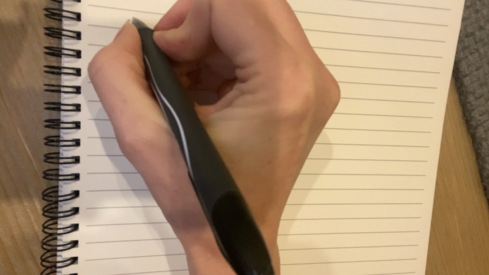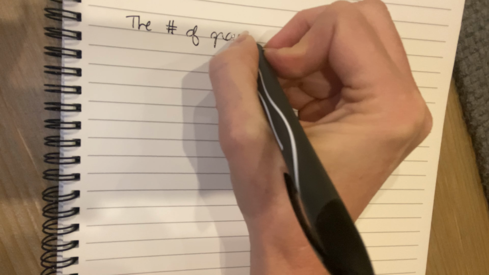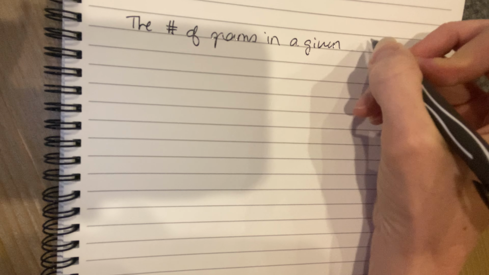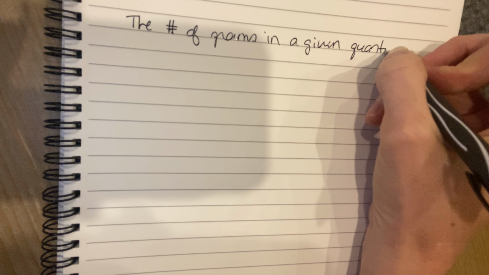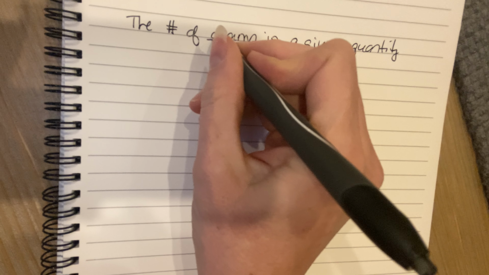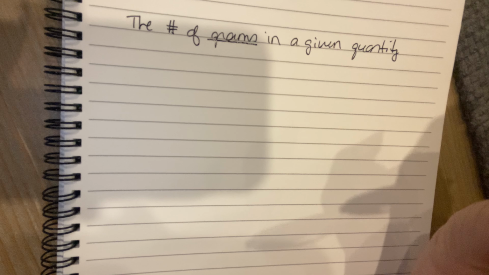All right, this next problem, they're asking for the number of grams in each quantity. So the number of grams in a given quantity. My answer is going to be in grams, right? That is my ultimate ending, it's going to be in grams.